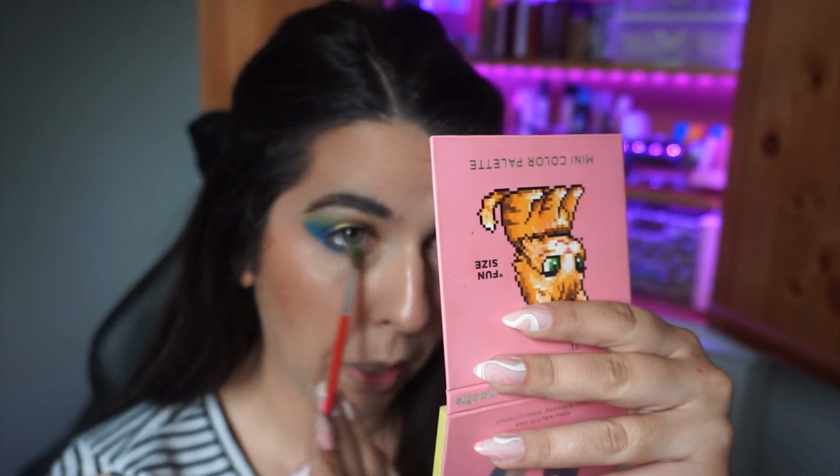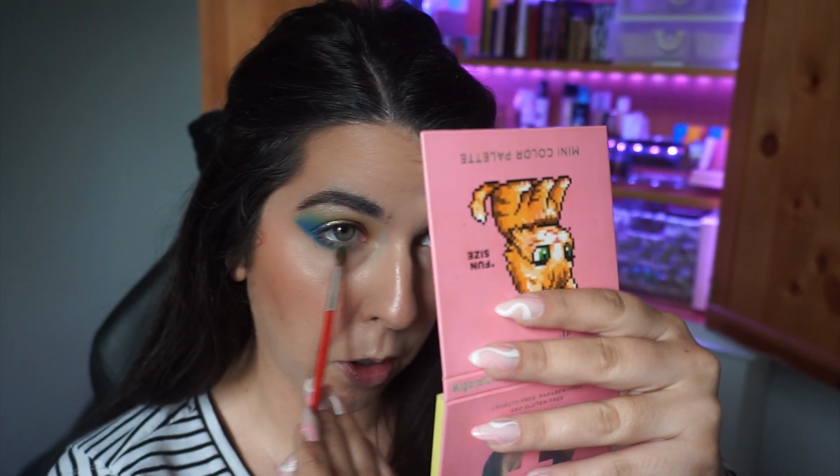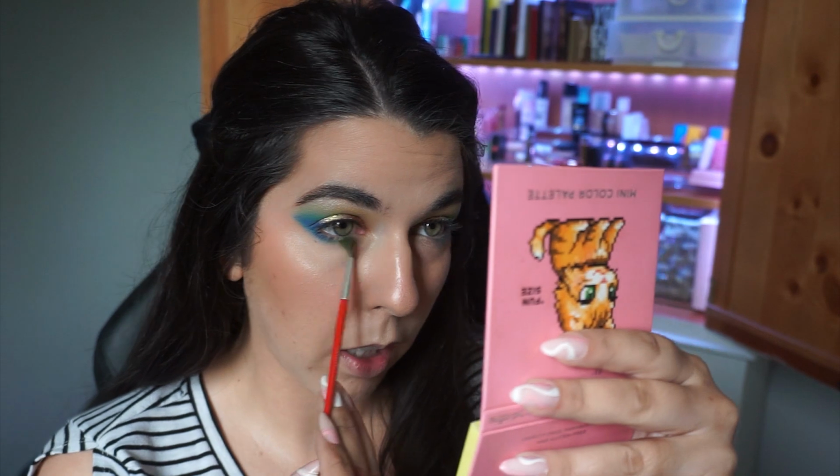Okay, and now that we have that green on the brush, I'm going to put that on the inner corner. I don't want to bring it all the way to the inner corner, but as close as possible without actually getting to the inner corner, if that makes sense. So stopping where my tear duct starts is a good place marker, I guess, of what I'm doing. Yeah, that's bright, that's fun.